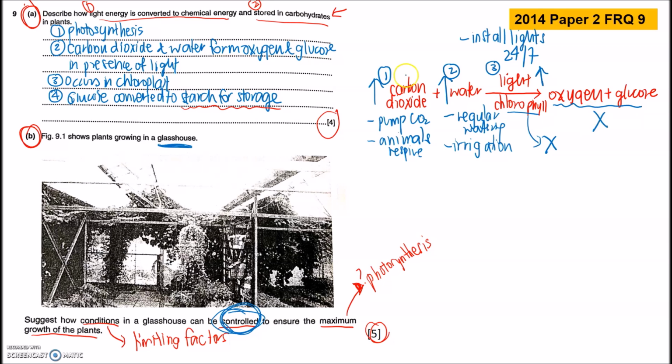Now I have 1, 2, 3 points. Are there any other factors that result in greater photosynthesis? We must remember that photosynthesis is an enzyme reaction. An enzyme has an optimum pH and also an optimum temperature. So we can talk about pH as a 4th point. How do we change pH? I can add chemicals to the soil or add fertilizers.